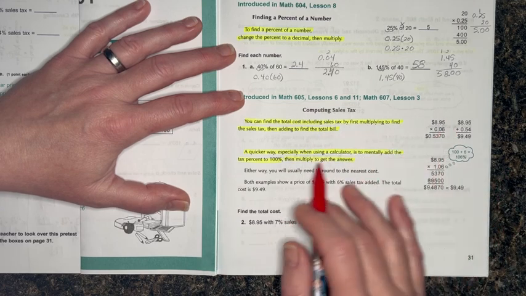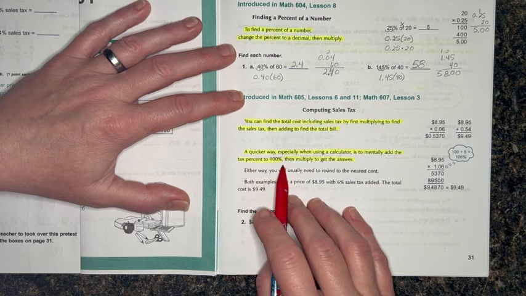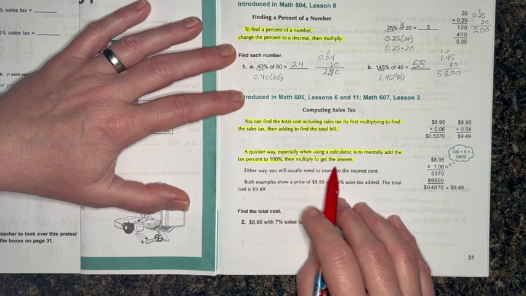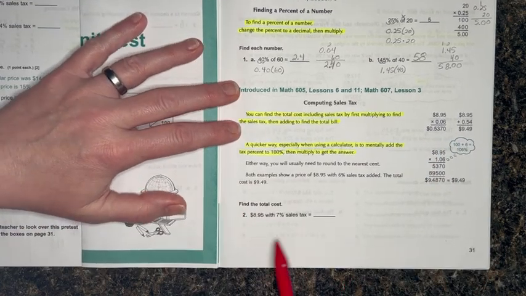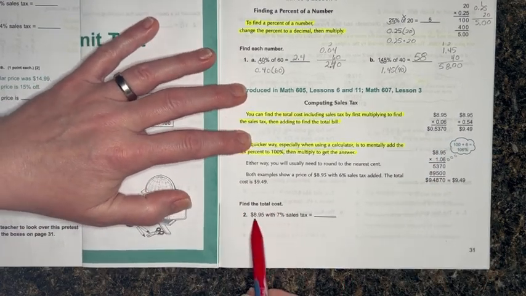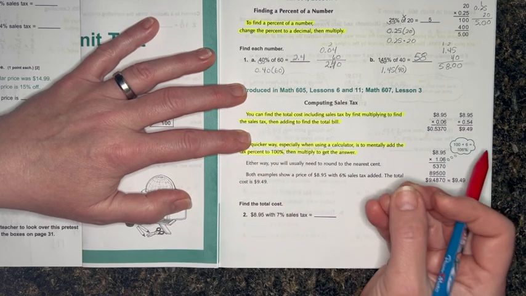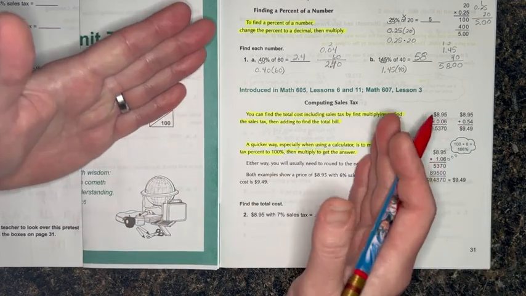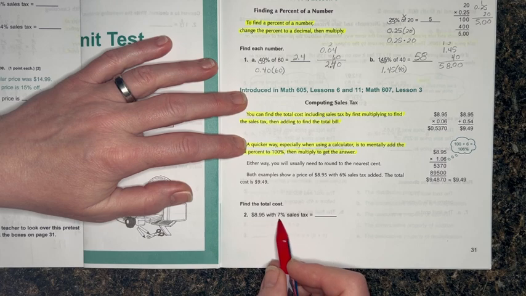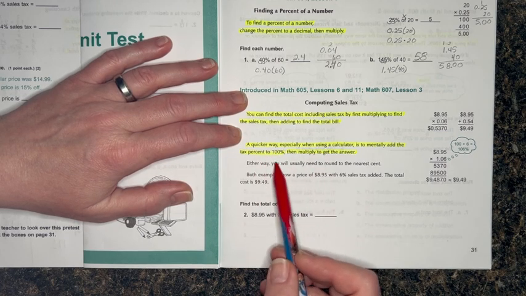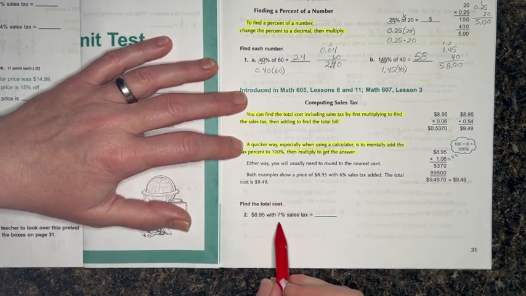However, a quicker way, especially when using a calculator, is to mentally add the tax percent to 100, then multiply to get the answer. What do they mean? Let's take a look here. Find the total cost. Well, it's $8.95 with a 7% sales tax. If they want the total cost, they mean the original price plus the tax. All right? Now, to find the original price, that is the 1 that they're talking about. They say multiply it by 100%.